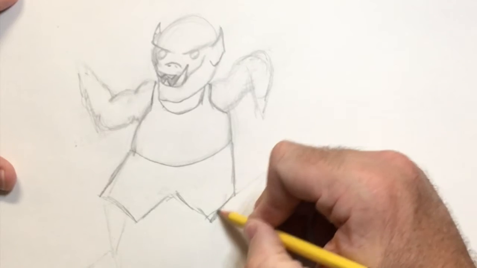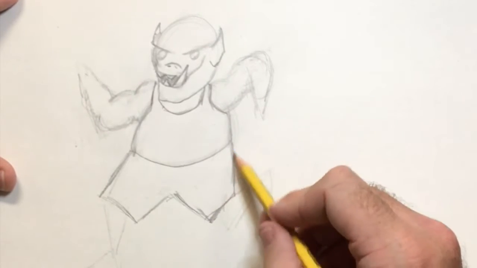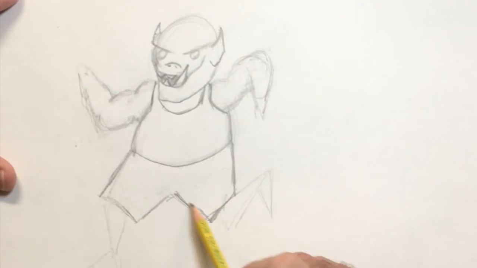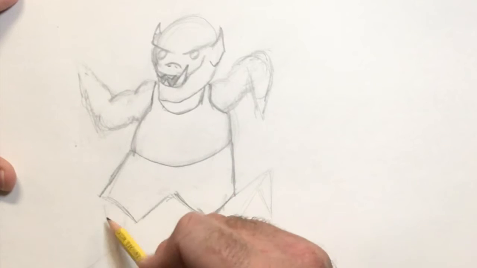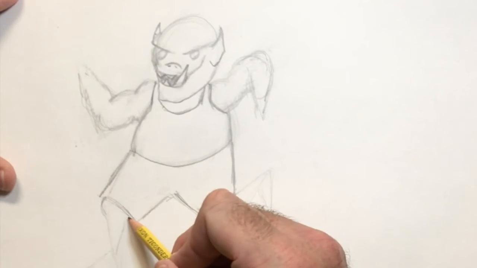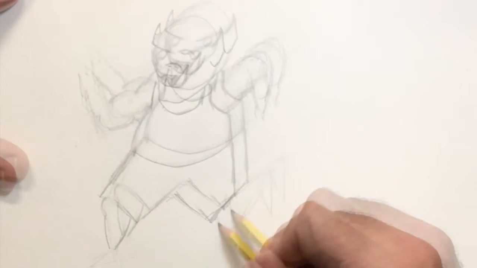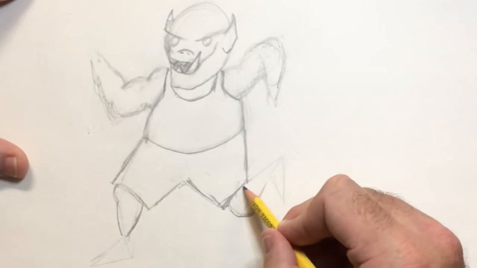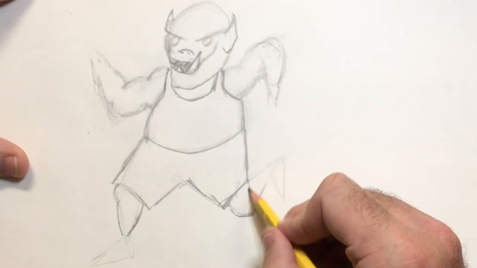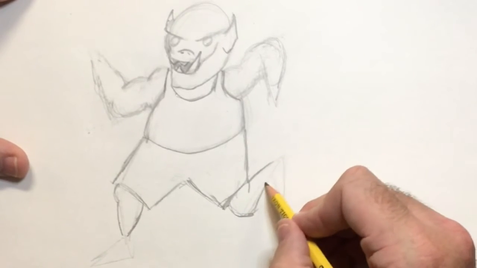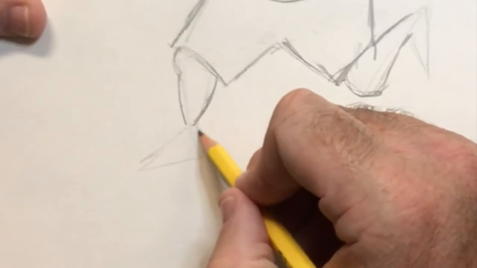And now I'm going in and adding some other simple shapes over top of it. Look at that. That looks like shorts now, okay? And then I'm gonna go in here, I'm gonna let his knee pop out, and I'm gonna give him some thick, kind of muscular legs, because he's gonna be like a little short ogre or whatever, you know what I'm saying? So now I'm gonna go to his ankle, and then for his feet, what am I gonna do?